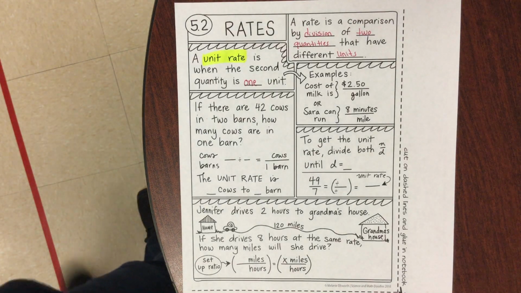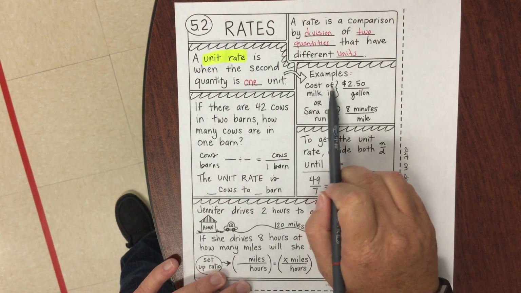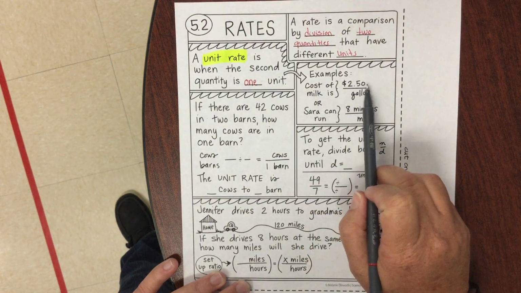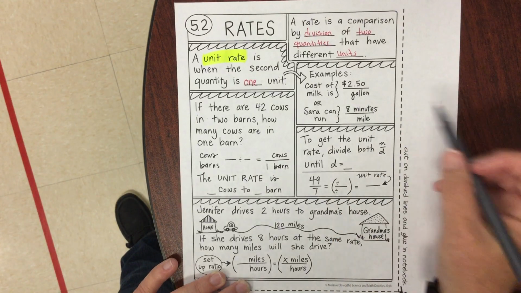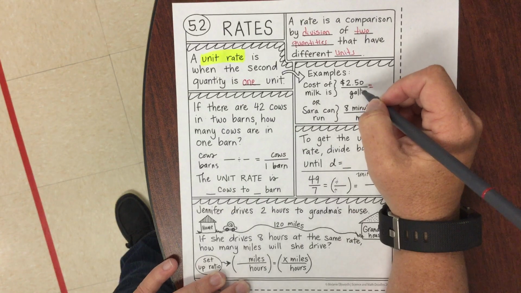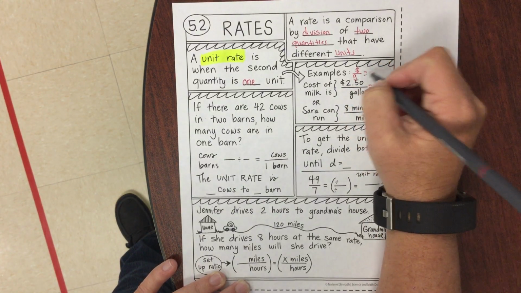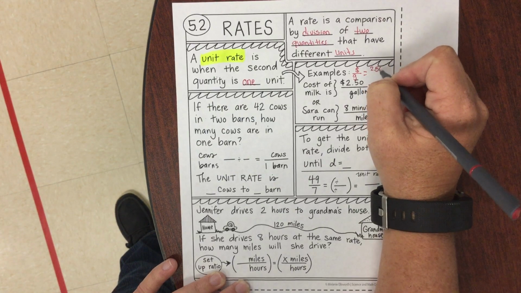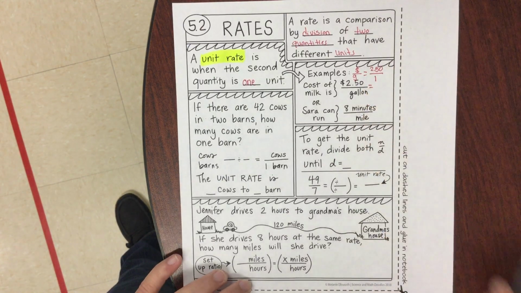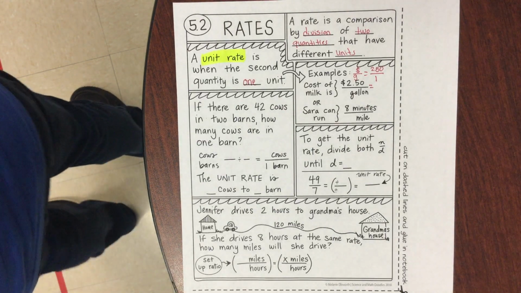Okay? So an example of that is if the cost of milk is $2.50 a gallon. If I were to label, this would be money over gallons. The rate is $2.50 per 1 gallon. That is also called a unit rate because my denominator is 1.